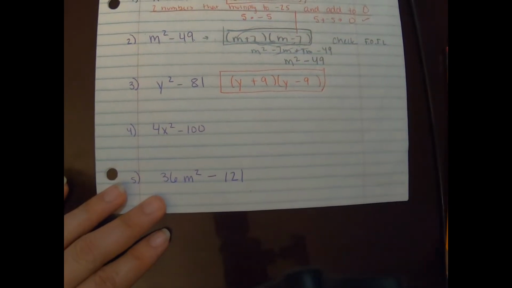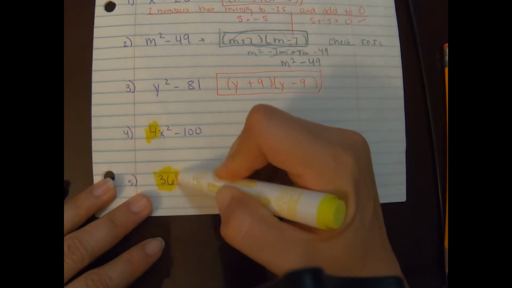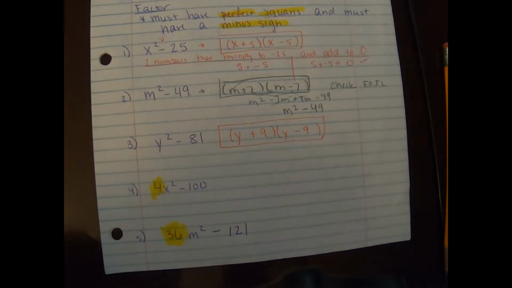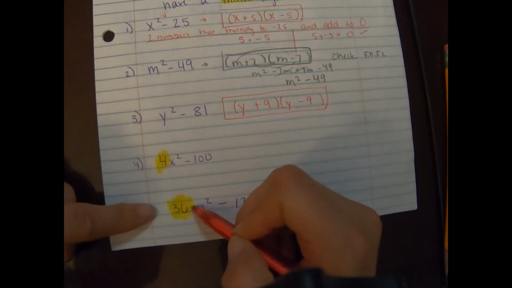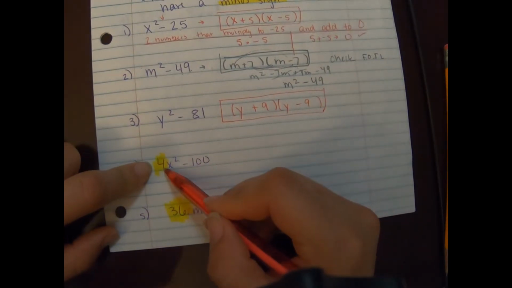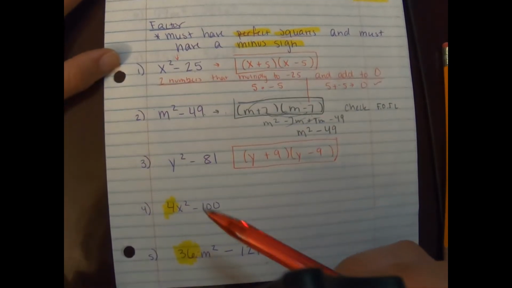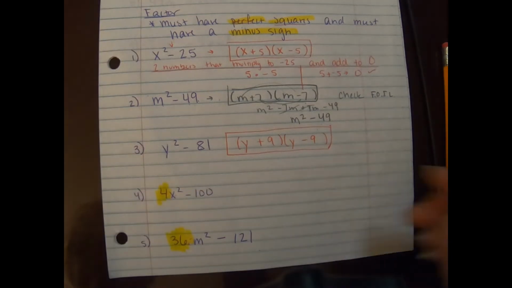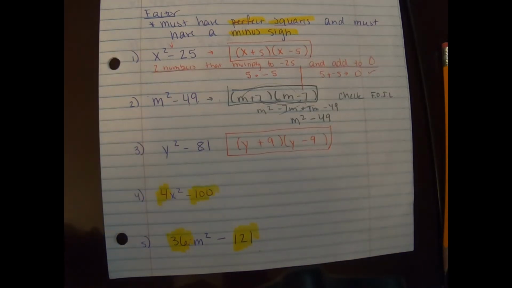Now, 4 and 5 are different. They have numbers in the front, whereas in our first 3, the leading coefficient was the invisible 1. So these numbers also have to be perfect squares. So is 4 a perfect square? Yes, it is. It's 2 squared. And is 36 a perfect square? Yes, it is. So these numbers have to be perfect squares, and so do the second numbers.